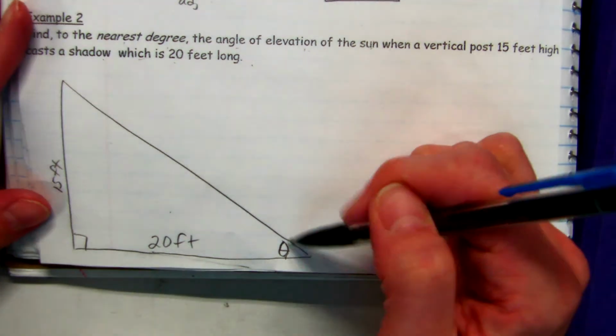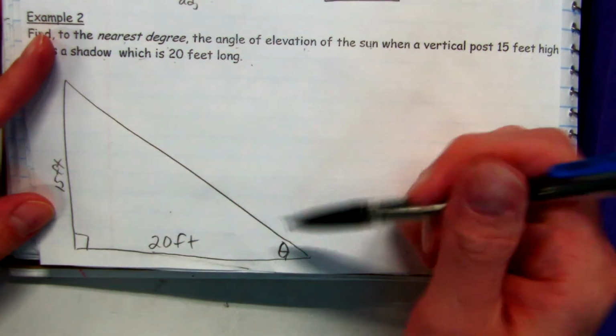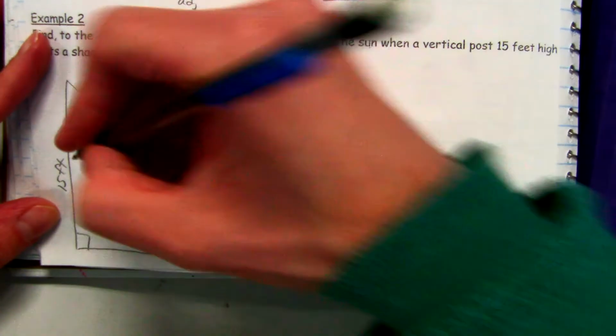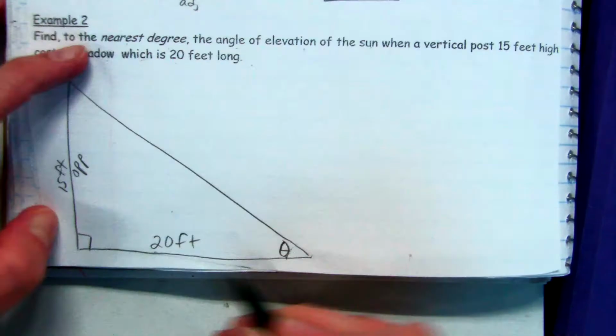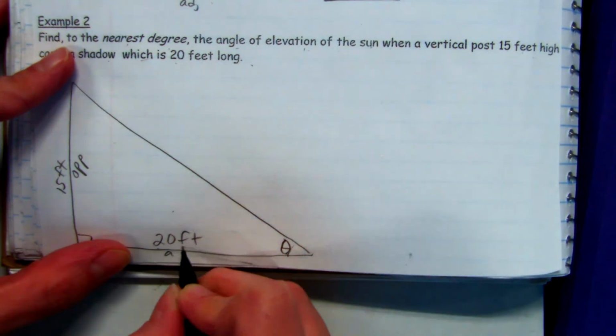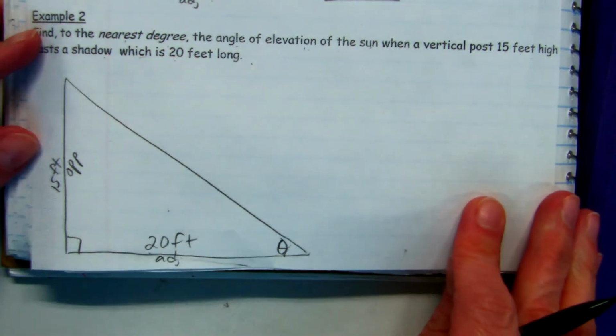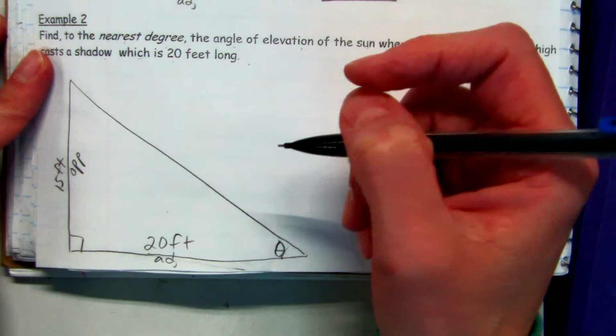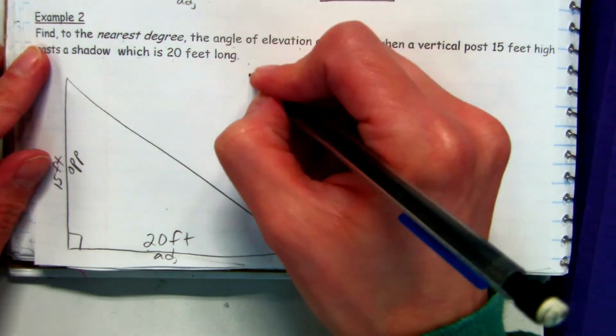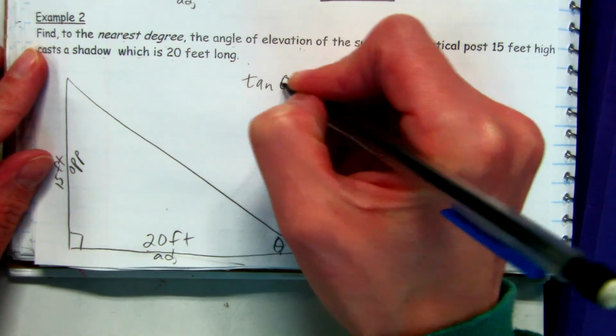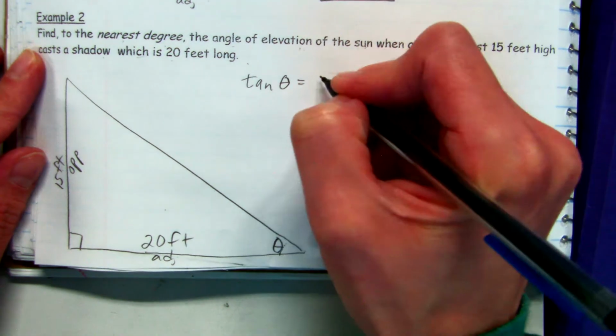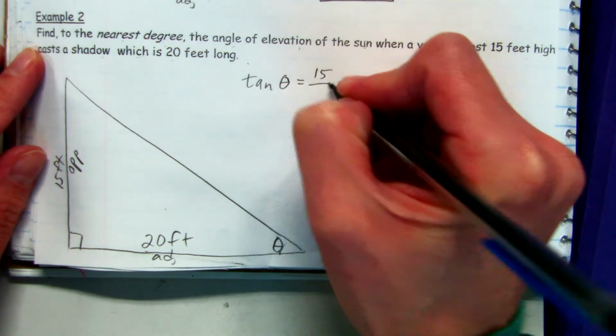So if we're looking at it, the 15 feet is across from the angle, so that would be opposite. And then this side is next to it, so that's adjacent. So if we're thinking about SOHCAHTOA, we're going to use tangent again. So we'll have tangent of the angle theta, which we don't know what it is, equals 15 over 20.